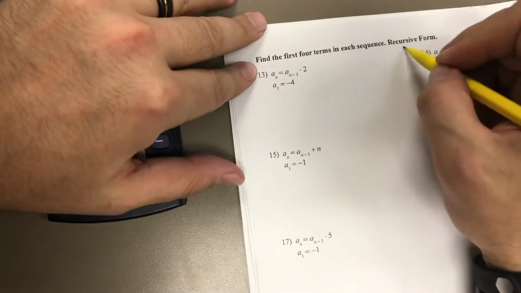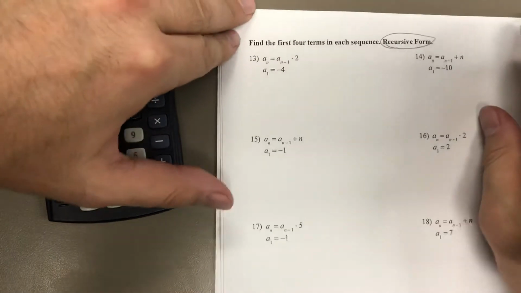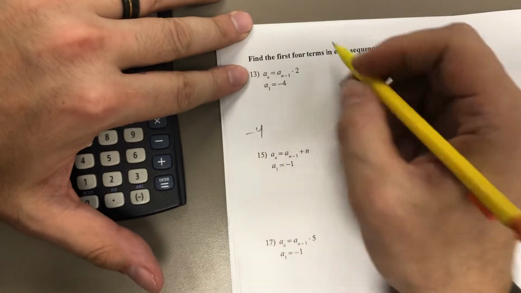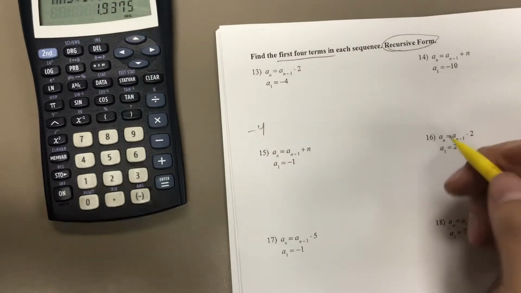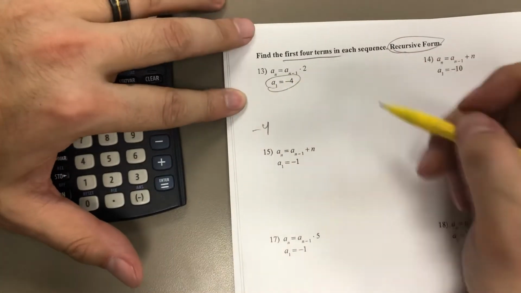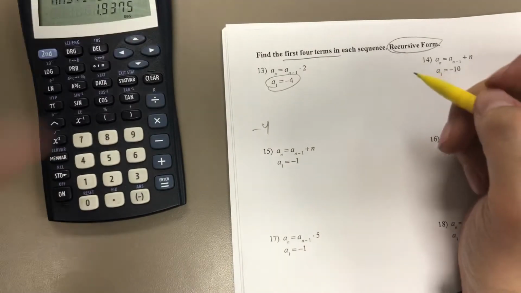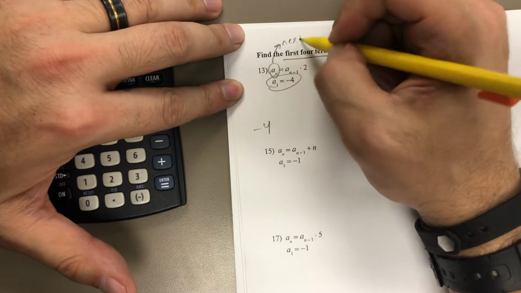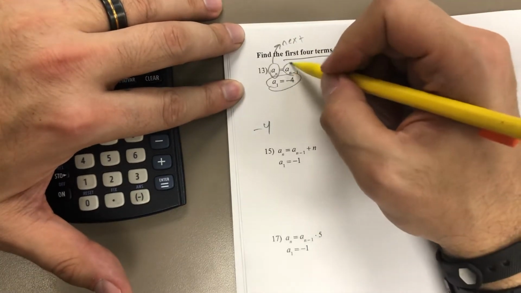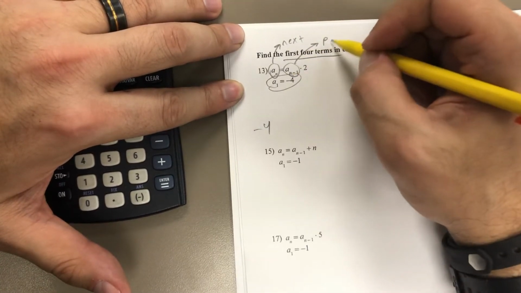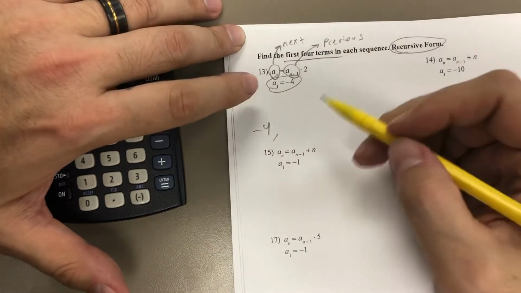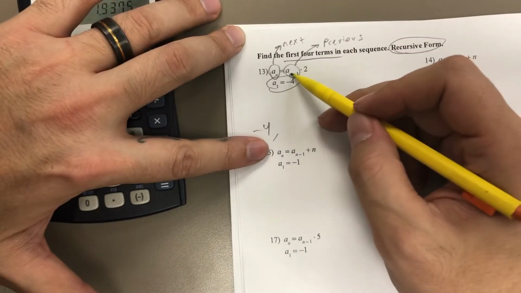All right, keep going. Now we have a recursive rule. What a recursive rule does is it tells you the first number, so -4 is the first number in our sequence, and then it tells us what to do to get to the next number. What we do is we take the previous number and multiply it by 2. So to get the next number, I take the previous number and multiply by 2.